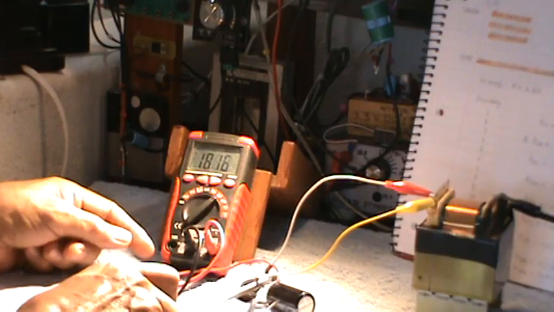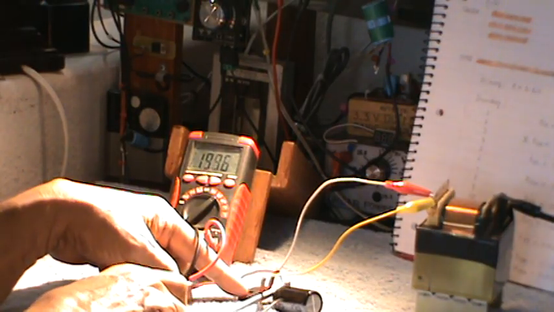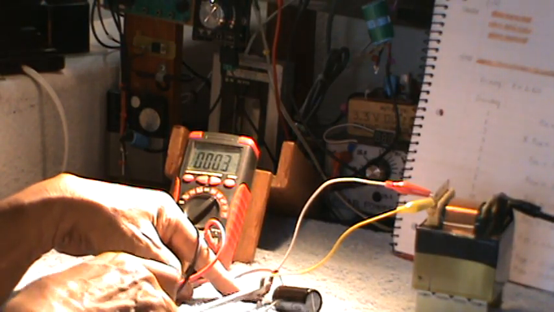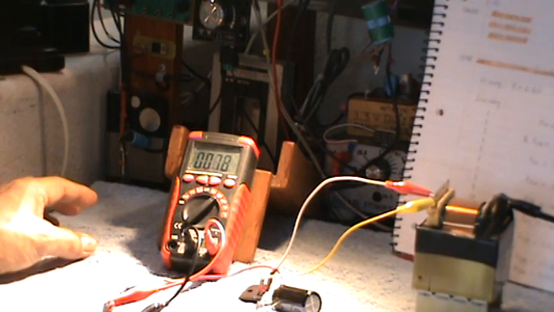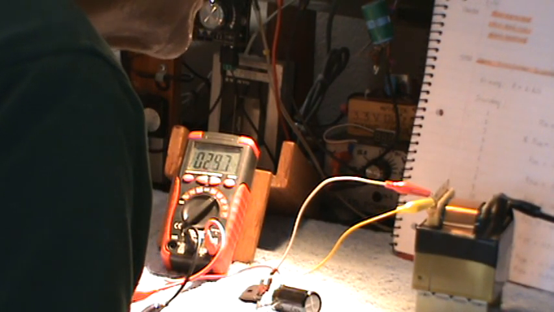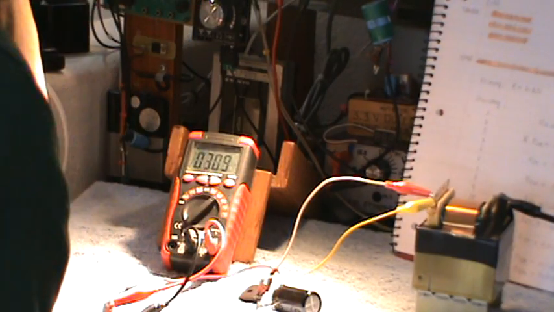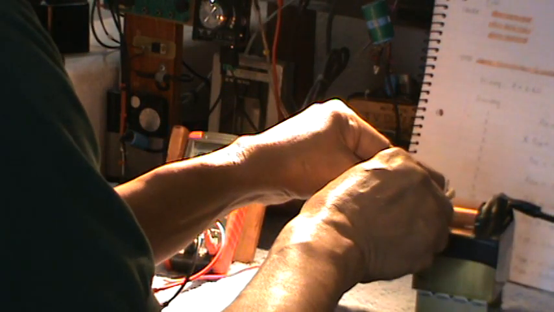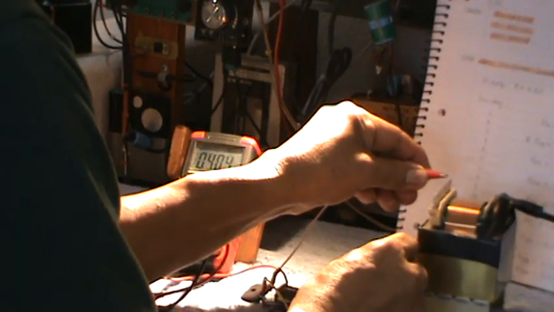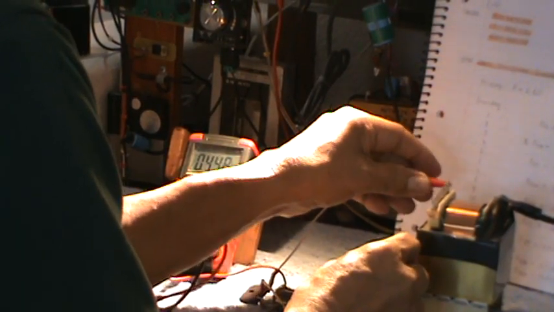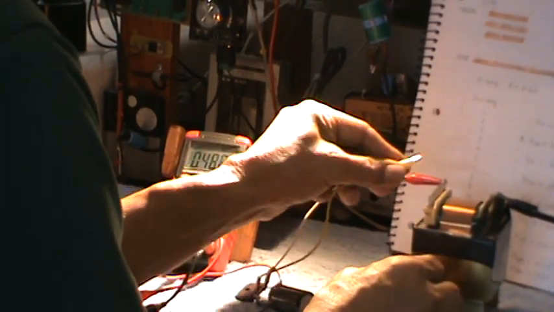That's 80 volts. Okay, we short it out. So we'll go to terminals, terminal number 1 and 2. The AC line will be connected to terminal 1 and 2.